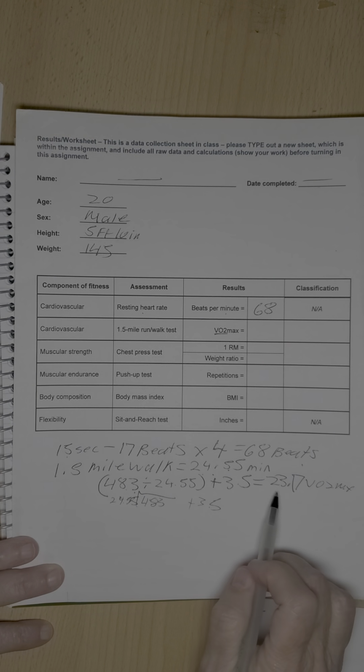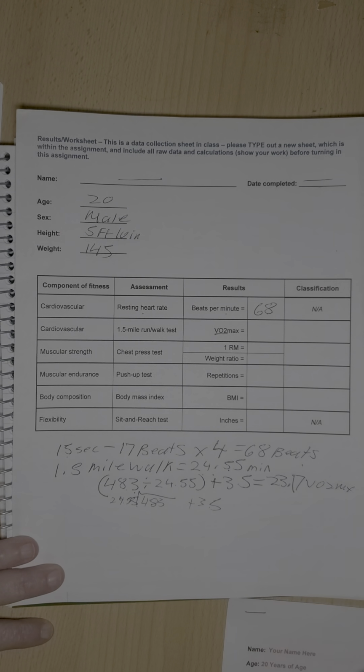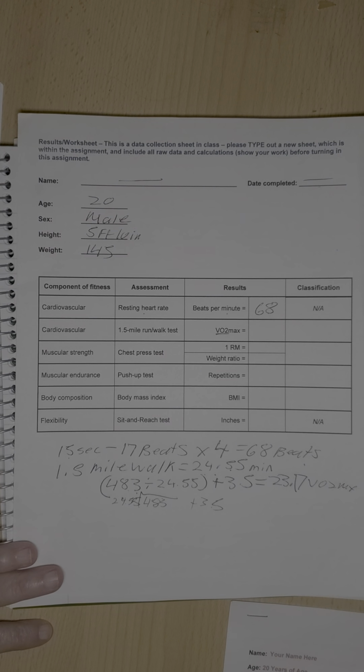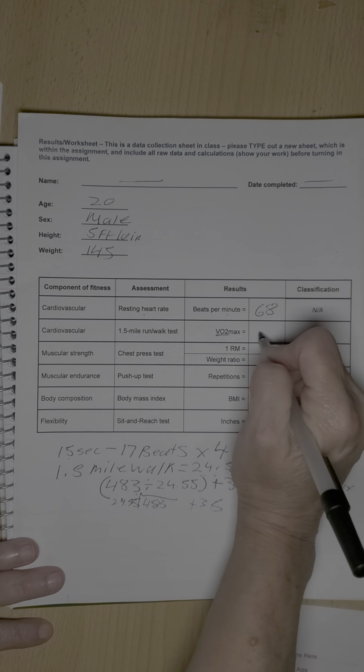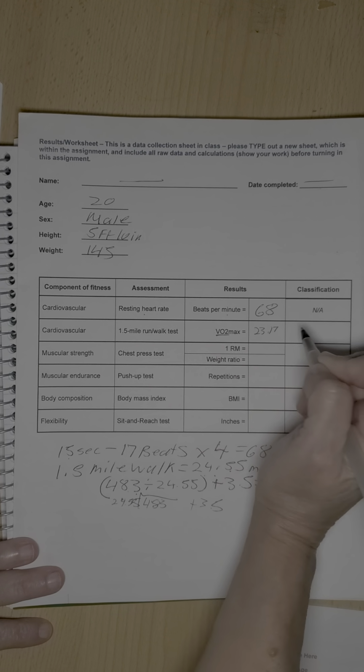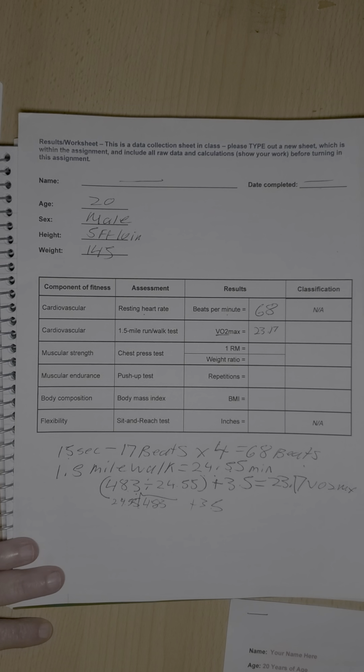That means that 23.17 liters of oxygen was what he breathed in during that 1.5 mile run that was done in 24.55 minutes. So then I would take this 23.17 and record it up there.